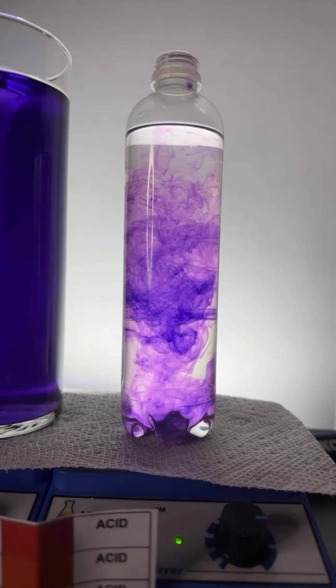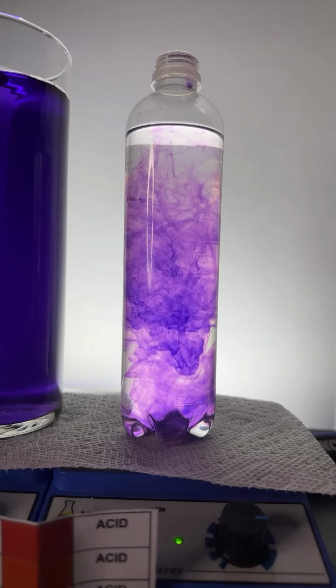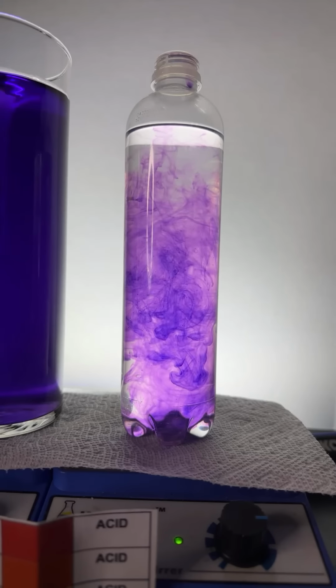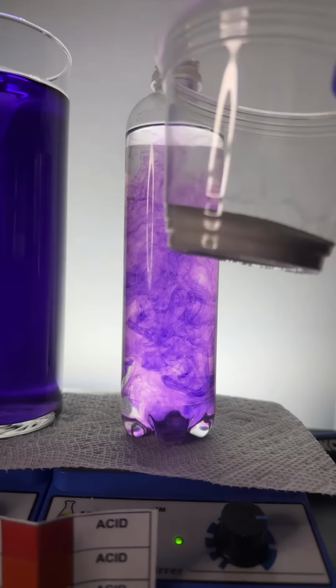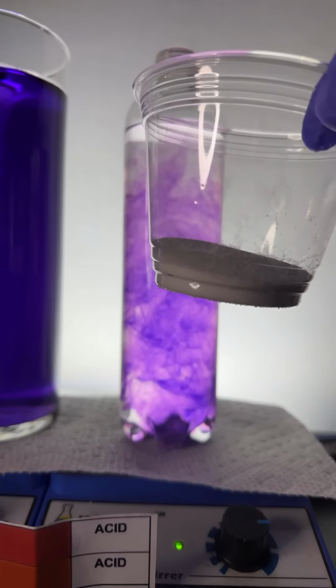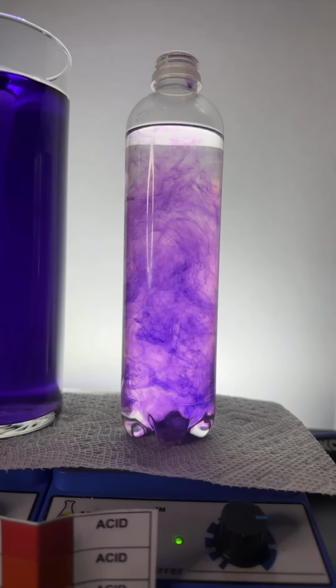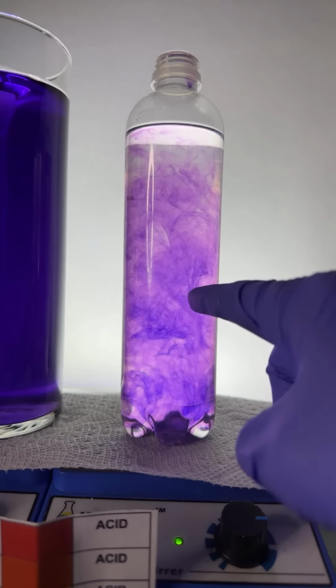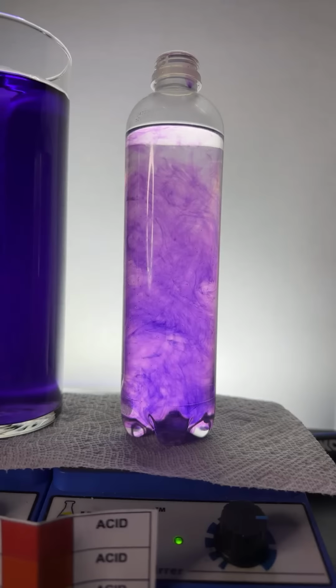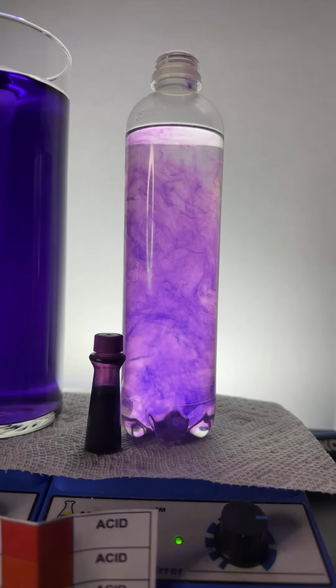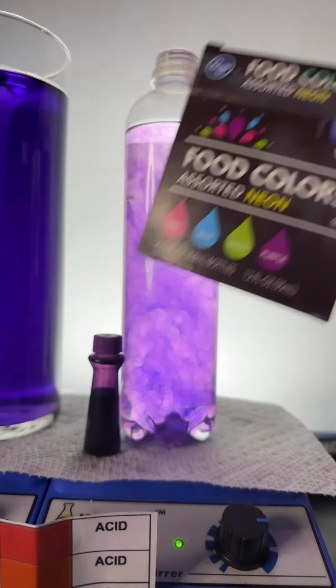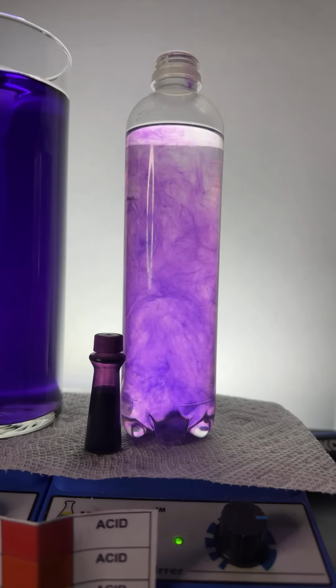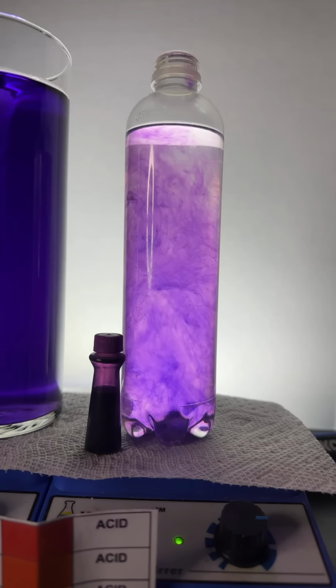Anyway, our next step, folks, is to add some salt. All right, this is just regular old table salt. So again, to recap where we're at, this bottle contains a mixture of water and alcohol. And then I added some purple food dye, neon food dye, all right? Kroger neon food dye. Here we go. Let's add some salt to the mixture.